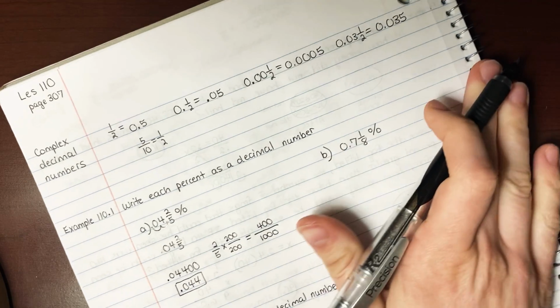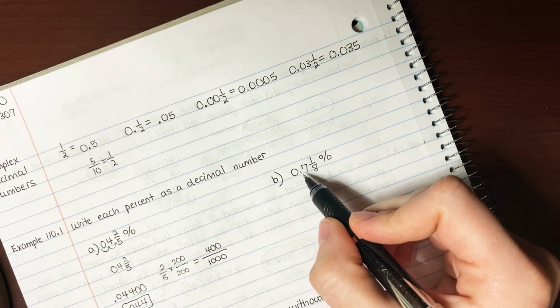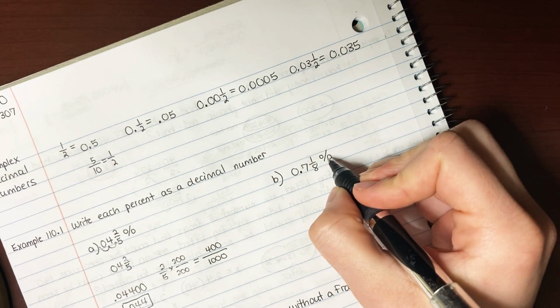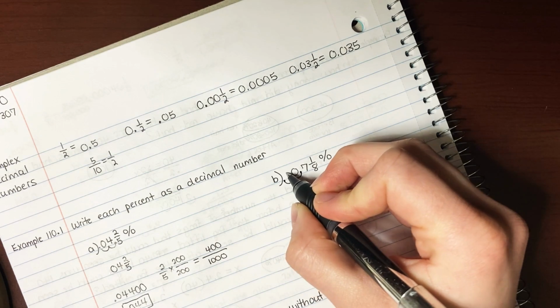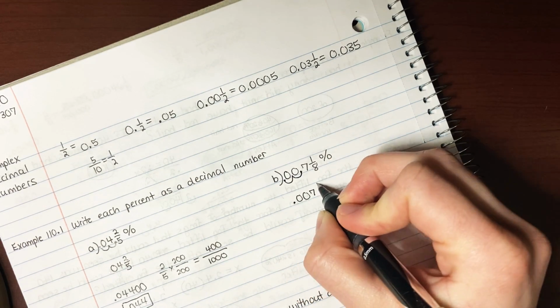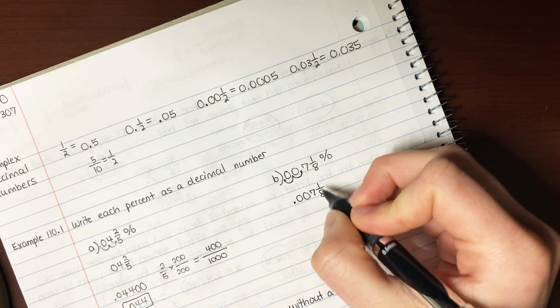Let's go over to B. All right, so we need to make this percent a decimal, and in this one, they show the decimal. It's right here. So the first thing we need to do is get it out of percent form. So we need to move our decimal 2 places over. Okay, so now we have 0.00718. All right, so we've gotten rid of our percent, but we need to get rid of our fraction.